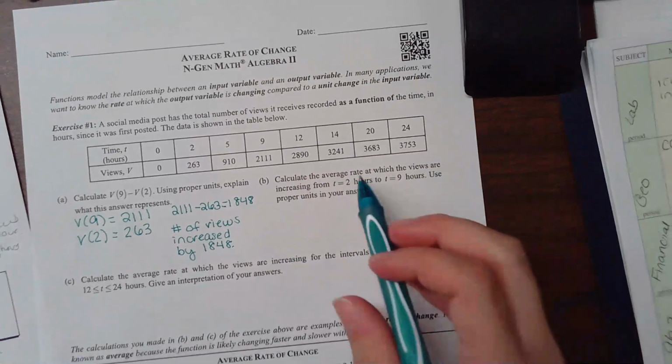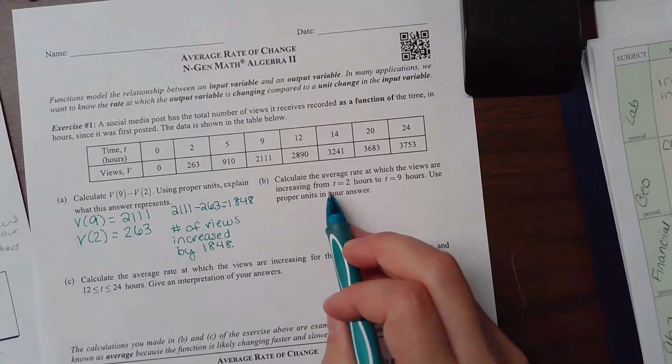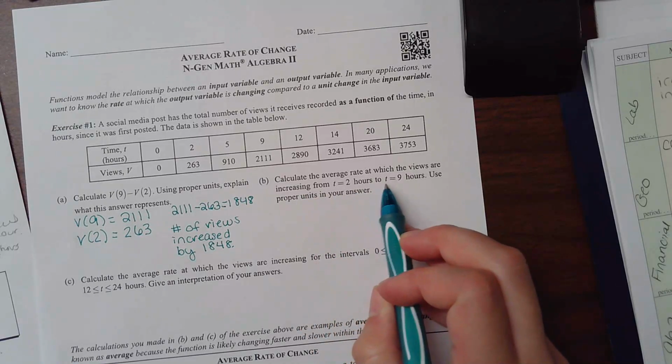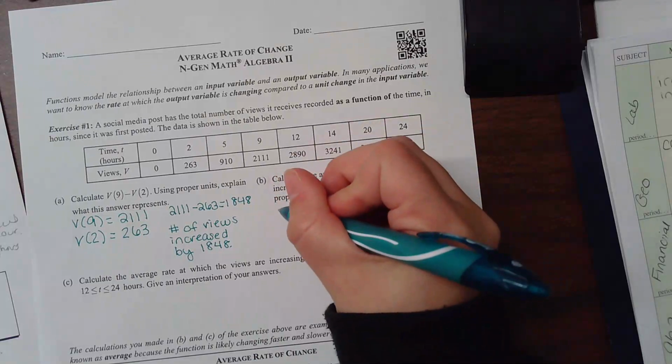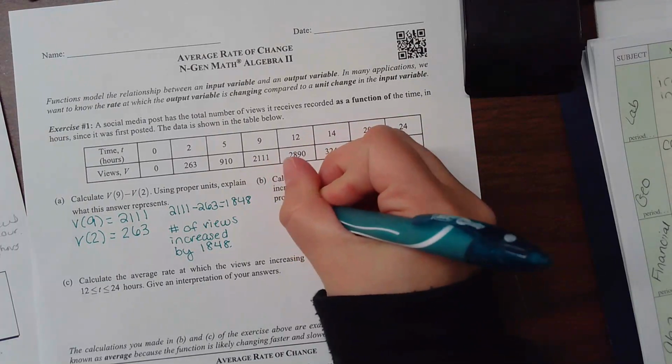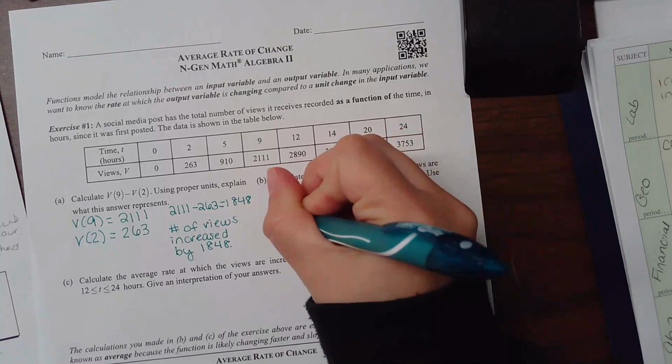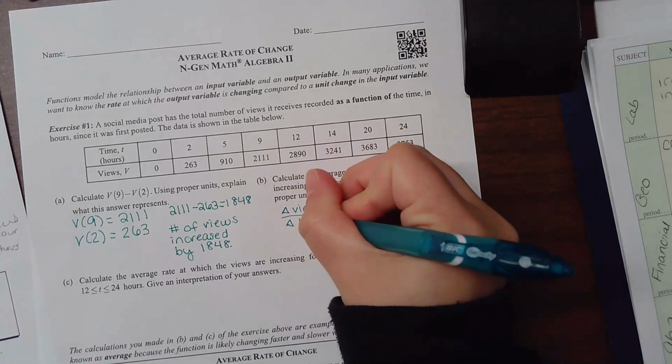Then it says calculate the average rate at which the views are increasing from t equals 2 to t equals 9. So we're going to do change of views over change of hours.